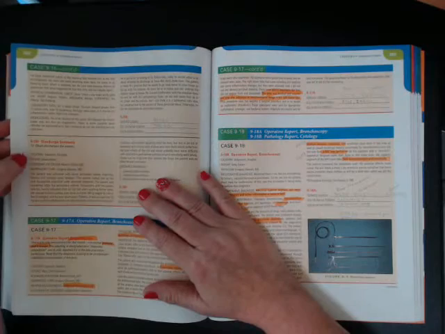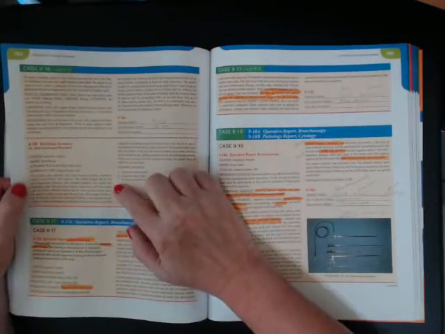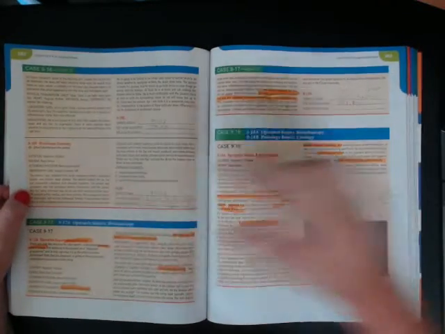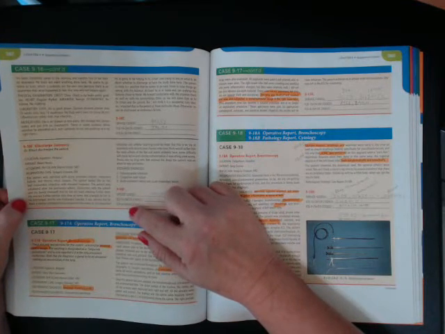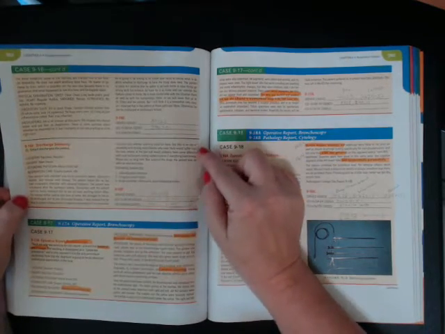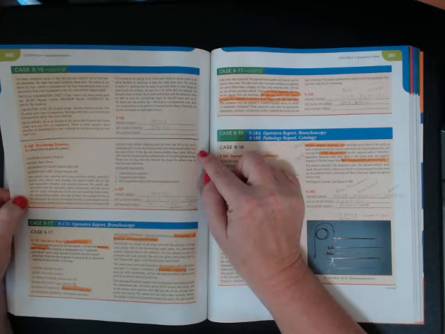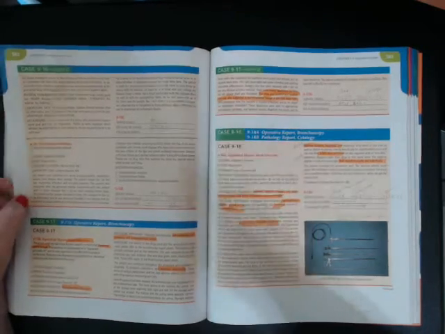But I might, oh, why did I even turn the page? I might be making all that up. Let's see real fast. Okay, so congestive heart failure it is.